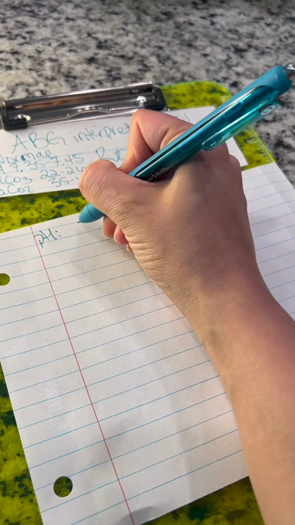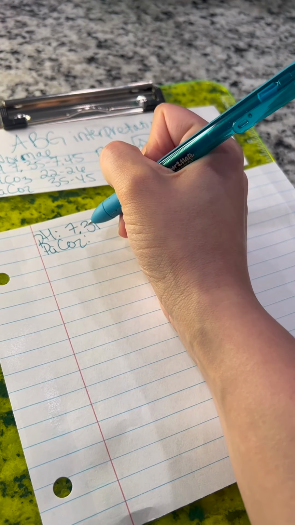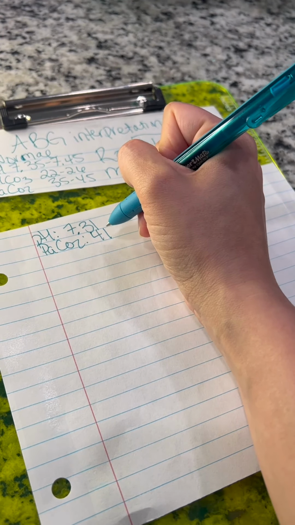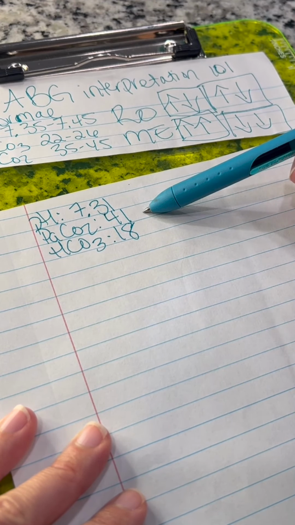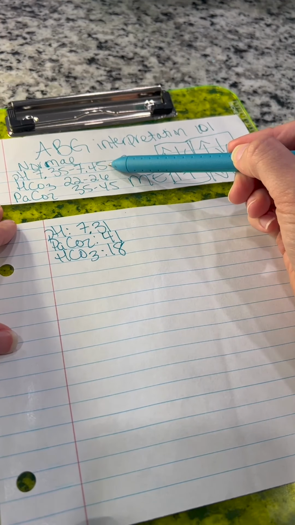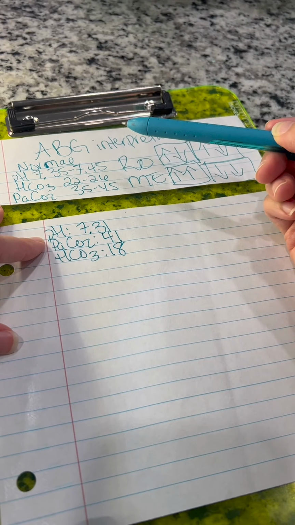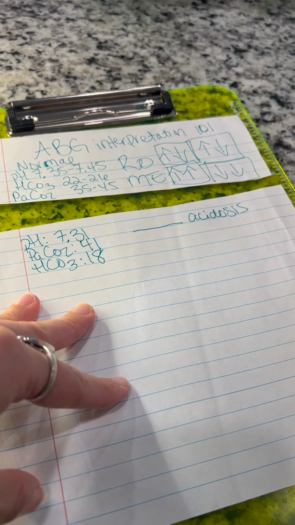So there's a pH of 7.31. Partial pressure of carbon dioxide is 41. And bicarb is 18. Normal pH is 7.35, so it's down in range. That means it's going to be something acidosis. So we're just going to write blank acidosis, right?